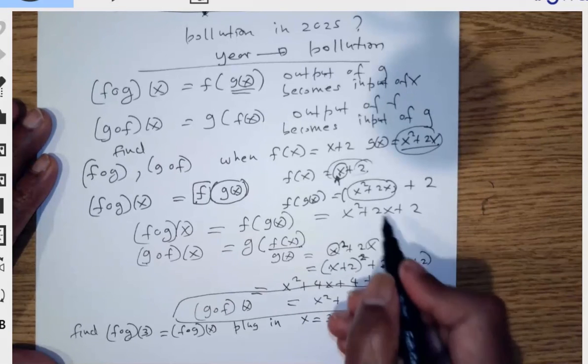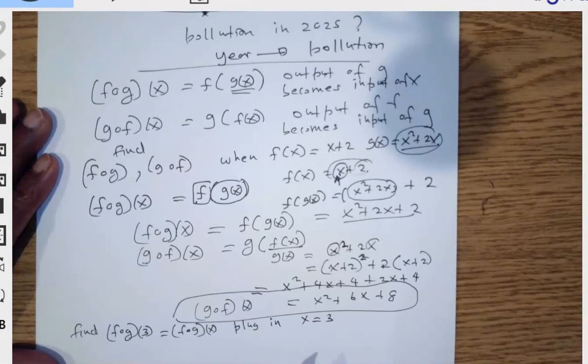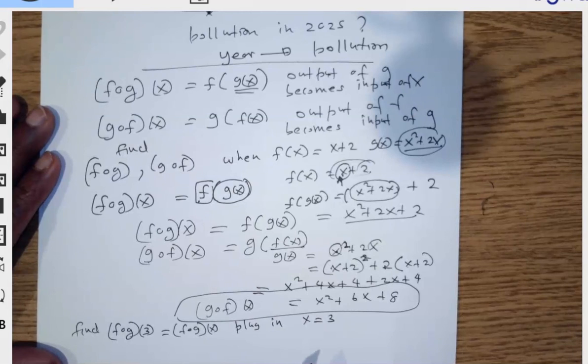You already found that f circle g is x squared plus 2x plus 2. Then you plug in x equals 3. You get 3 squared plus 2 times 3 plus 2, which is 9 plus 6, which is 15, plus 2, which is 17. So that's the answer for that.